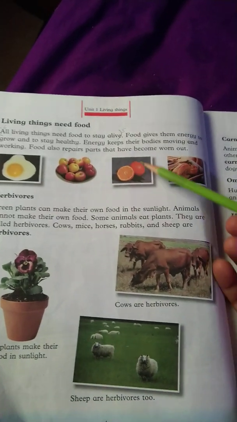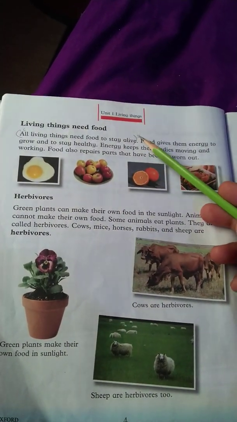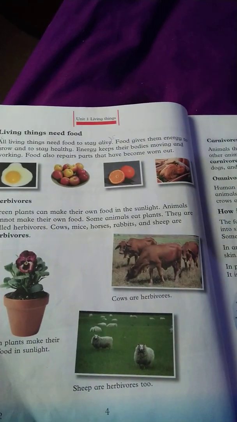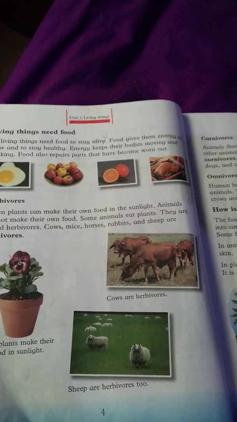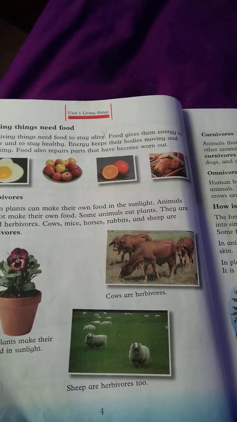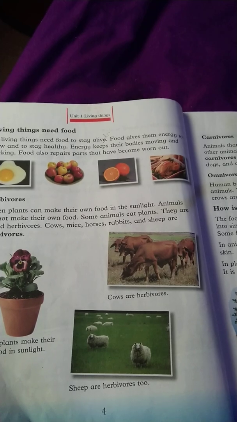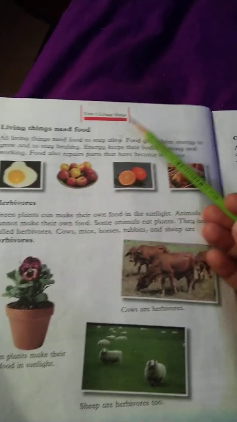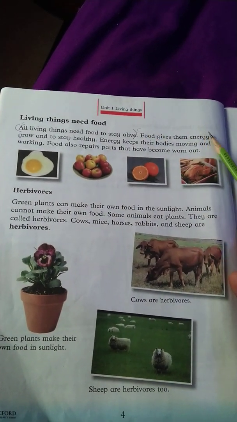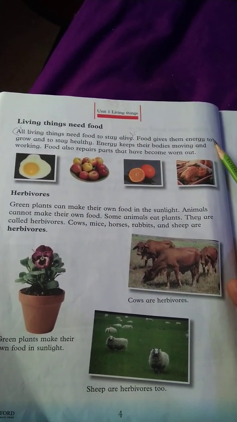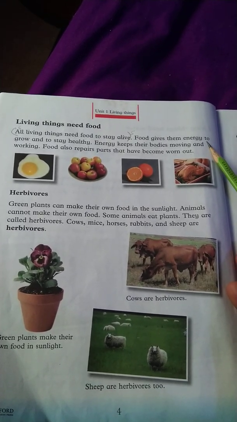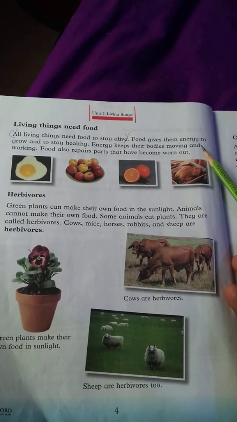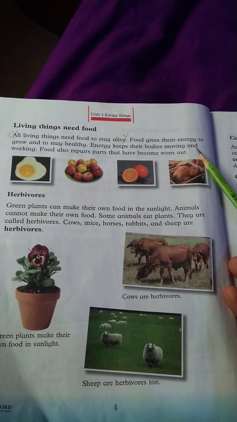Next, all living things need food. In the previous topics, we discovered that all living things need oxygen, and after that we studied that all living things need water. Now we find out that all living things also need food for their life. All living things need food to stay alive. Food gives them energy to grow and to stay healthy. Energy keeps their bodies moving and working. Food also repairs parts that have become worn out.